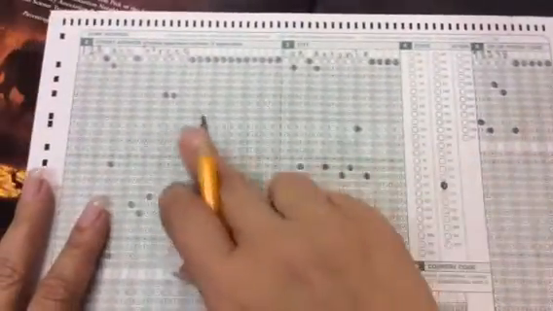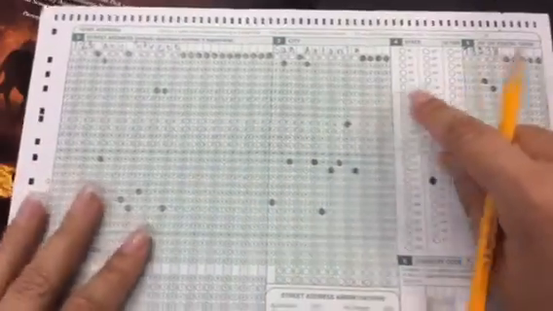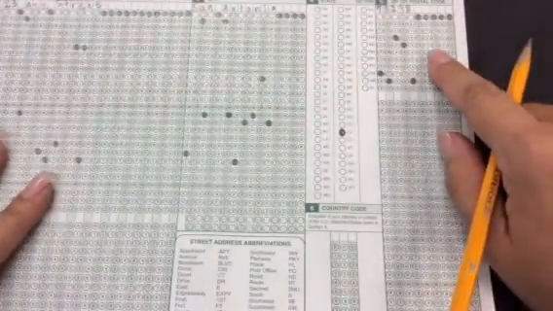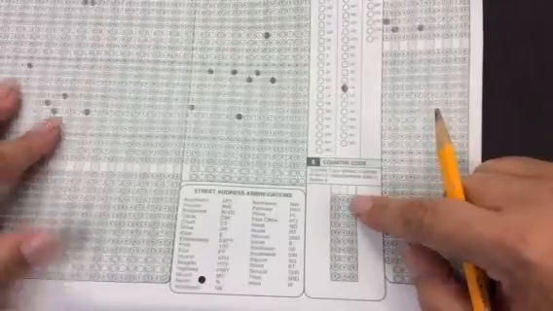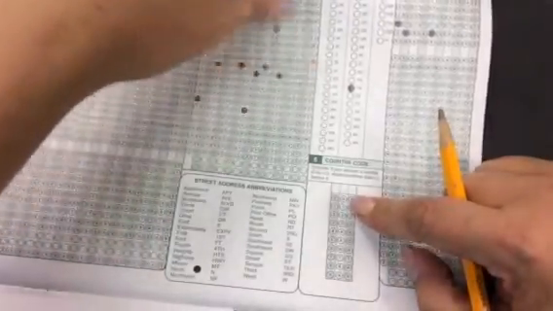Students, at this time, page 2 should be completely filled out with your address, your city, your state, zip code, and number 6 left blank. We're now moving on to page 3. You're going to need to turn your page sideways. We're going to be filling out section 7.